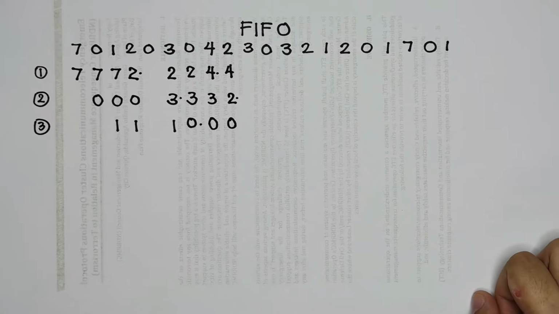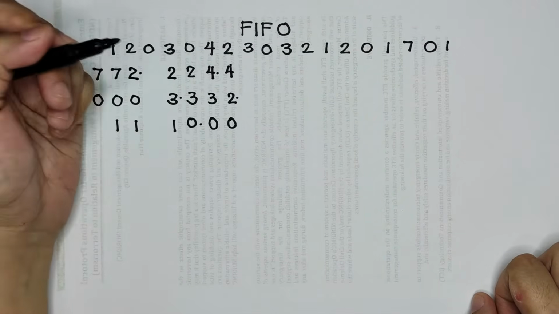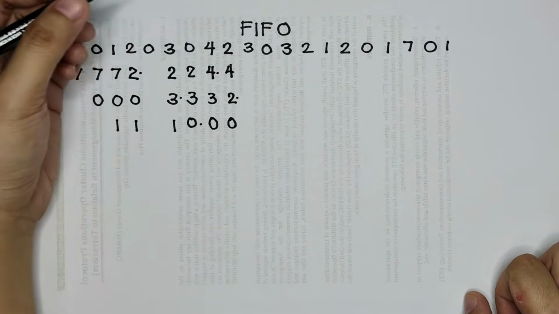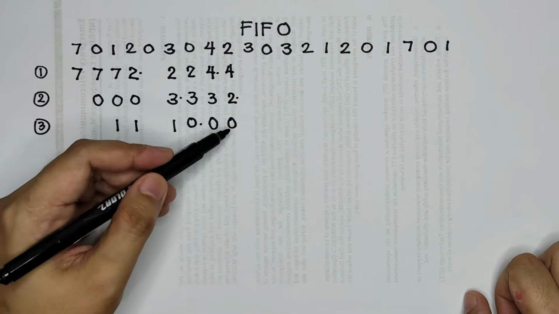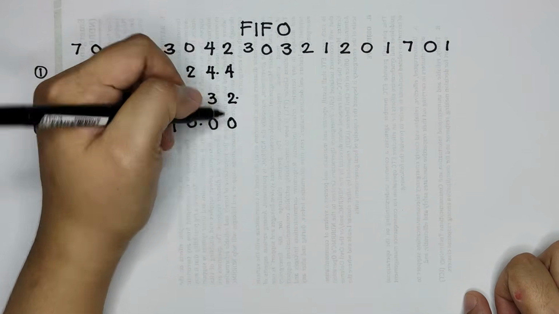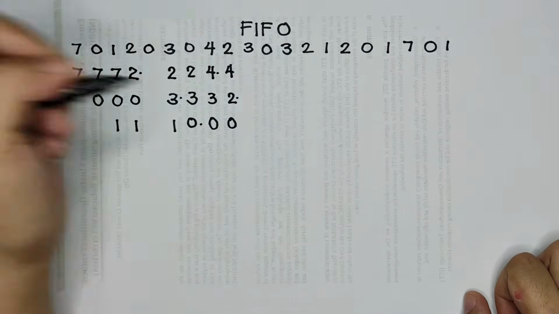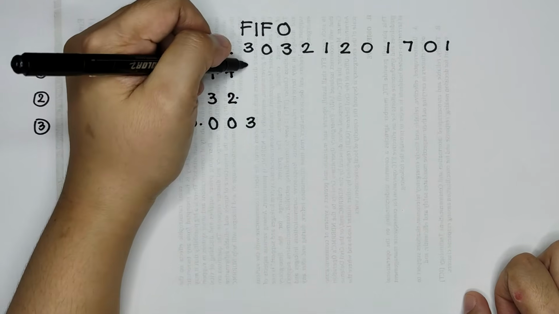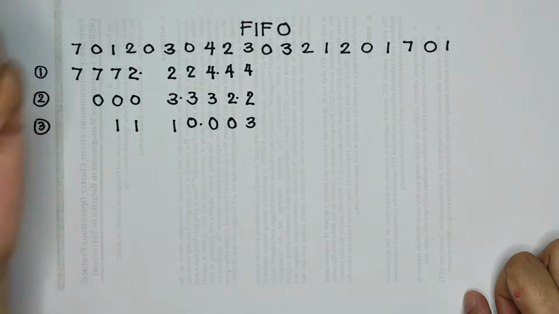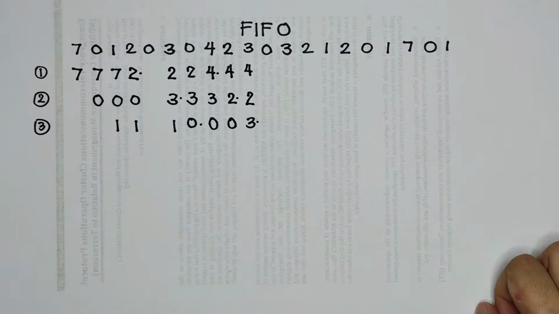Okay, next again is we have 3. Again, it's not in any of the page frames. So let's replace the oldest value here, which is 0. Replace 0 with 3, and then copy 4 and 2, and then put a mark here for 3 is the latest value.